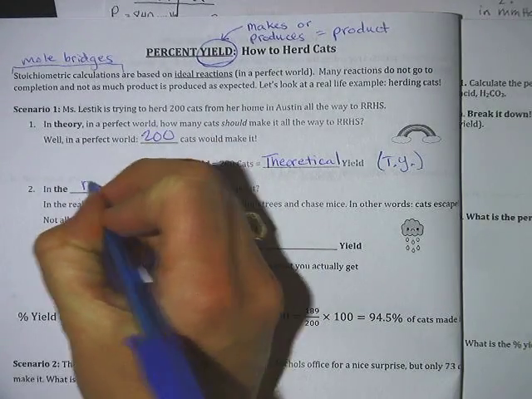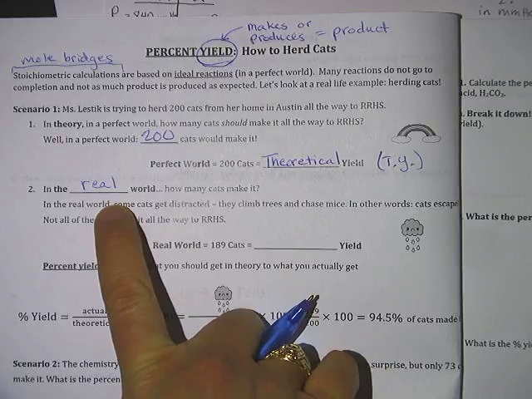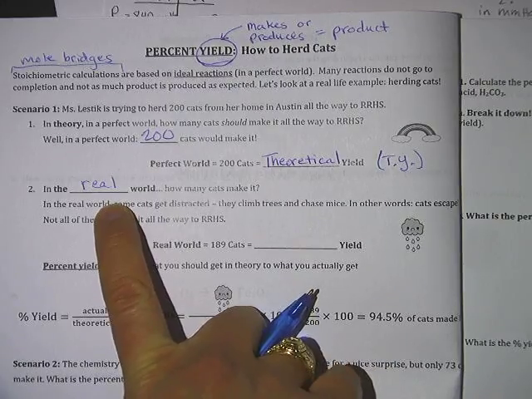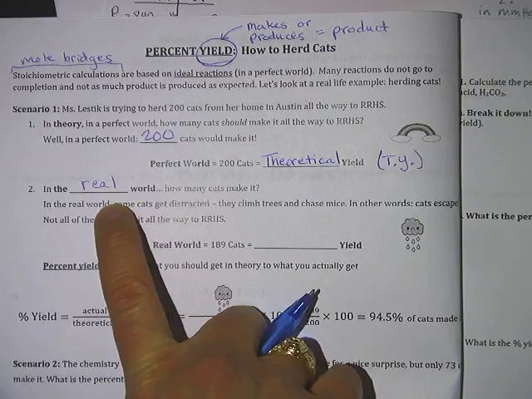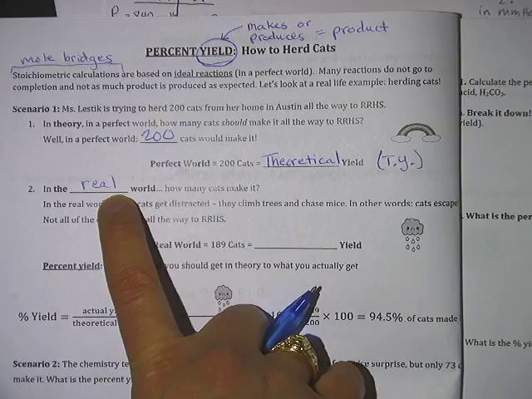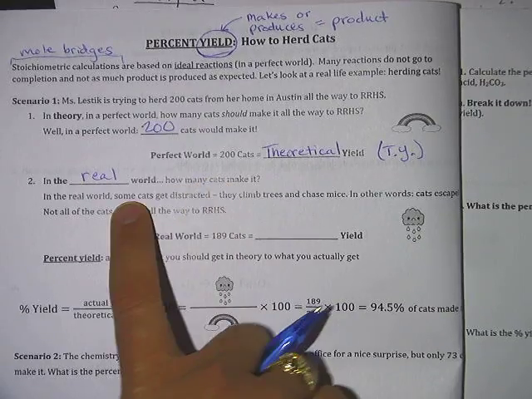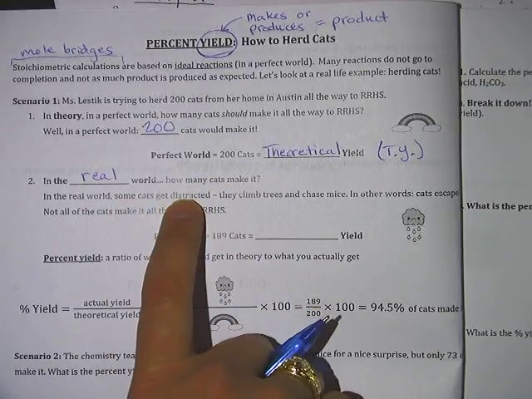In the real world, if you're trying to get 200 cats to go all the way up the interstate for, I don't know, 10 miles or however far it is, how many of the cats are going to make it? Are all 200 going to make it? No. In the real world, some of those cats are going to get distracted.